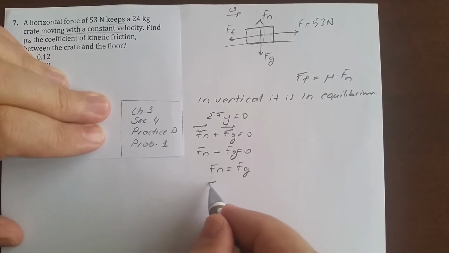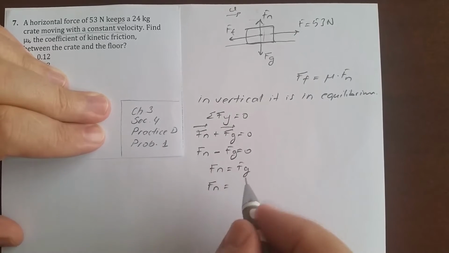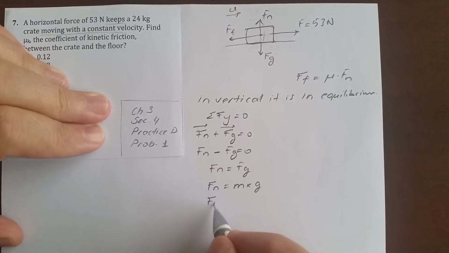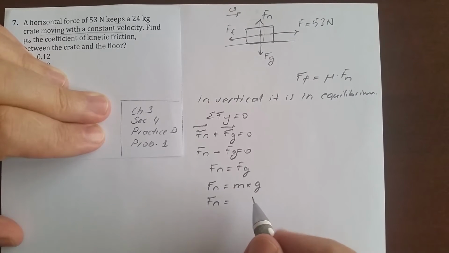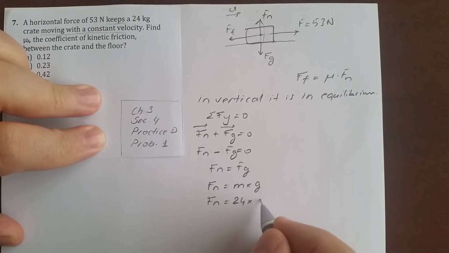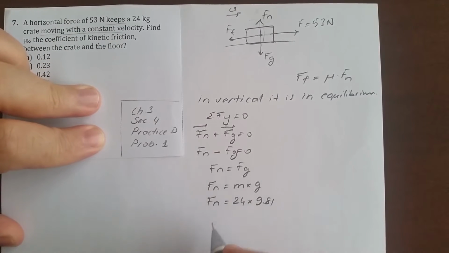Let's calculate Fn. As you know, Fg is weight, so it's mass multiplied by g. Fn is equal to mass, which is given as 24 kilogram, multiplied by g, 9.81.